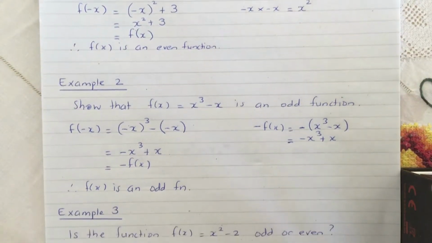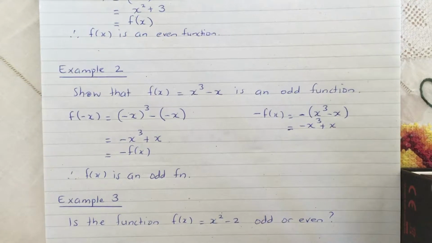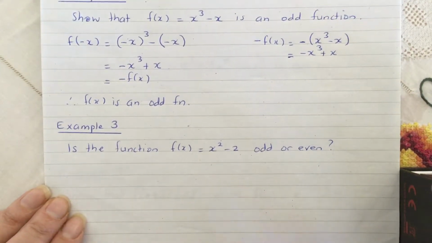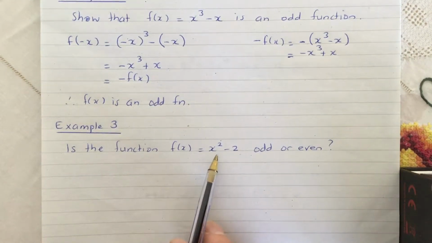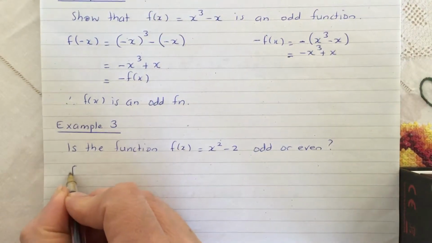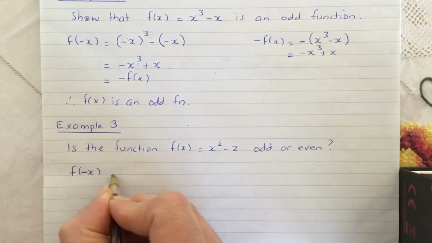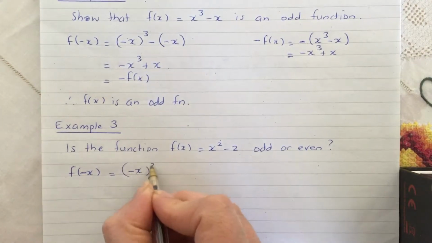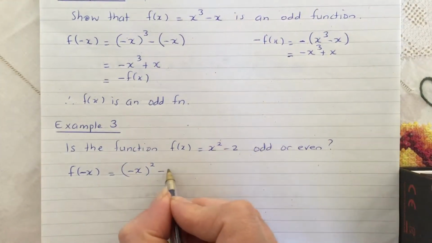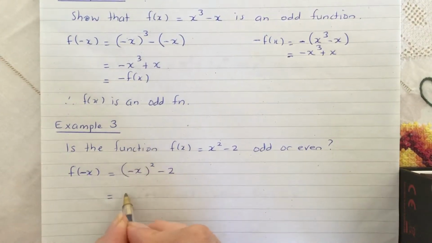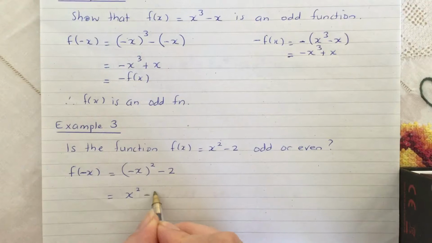Let's go to example 3. Example 3 says, is the function f of x equals x squared minus 2 odd or even? All right, well, let's have a look. First things first. f of minus x, let's do a substitution. Okay, so you've got x squared, so that becomes minus x all squared. Then you have minus 2. Okay, what's minus x times minus x? x squared. Minus 2 still there, not changed.